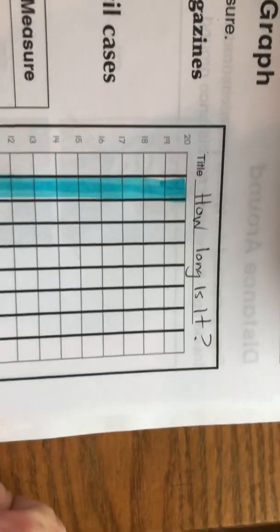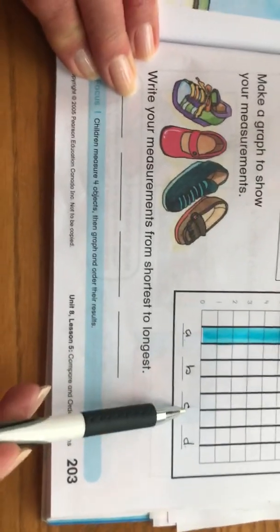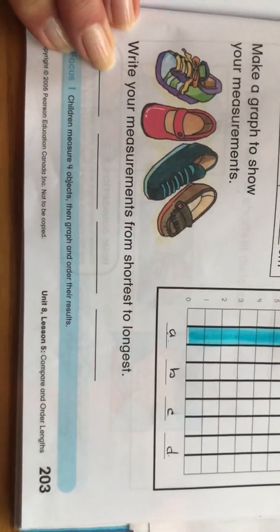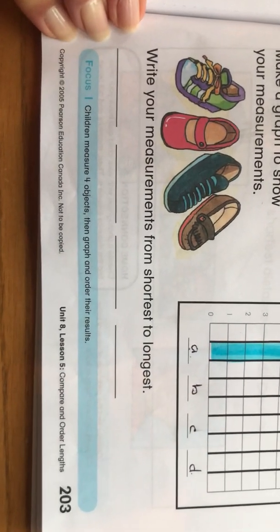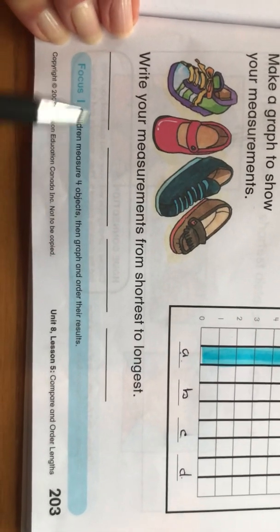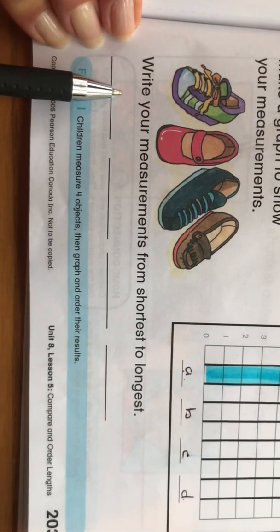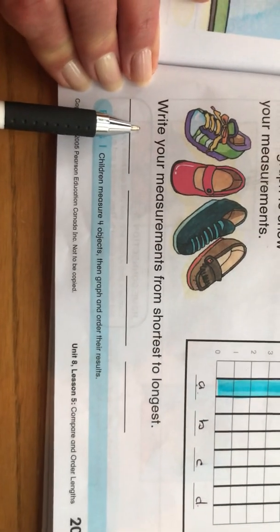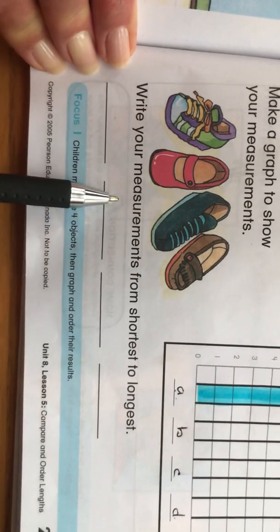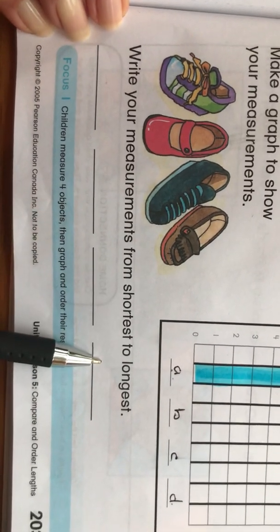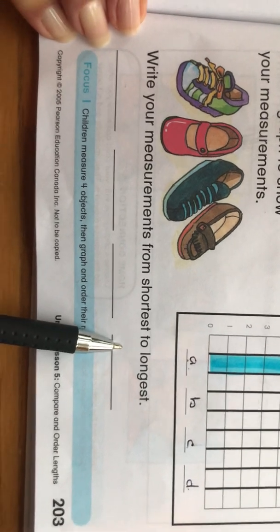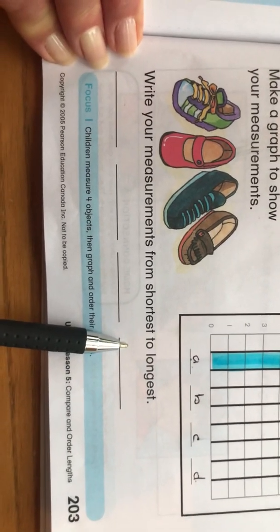That's my title. And then at the very bottom, so once you have measured 4 items and you've graphed 4 different things with 4 different colors, find out which is the shortest and which is the longest. So the shortest number would go here, so the smallest number would go here, and then the next one, and the next one, and then your longest item in centimeters will go last. And that's what we're going to do.